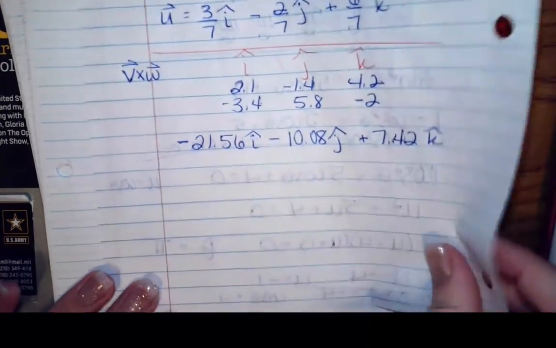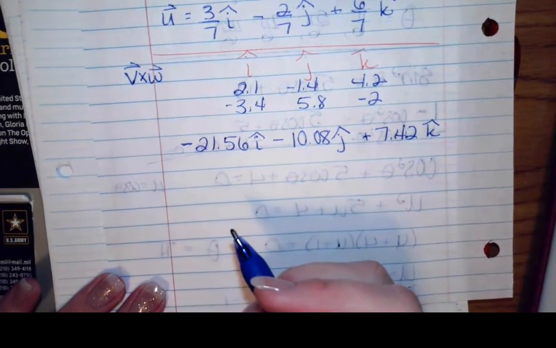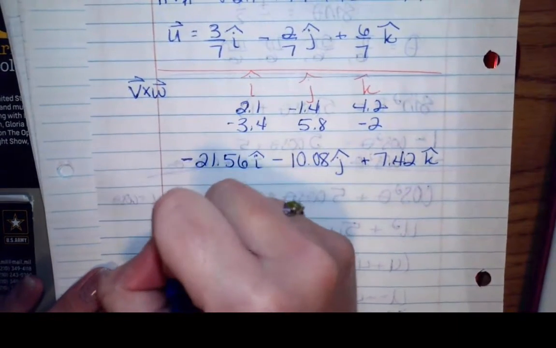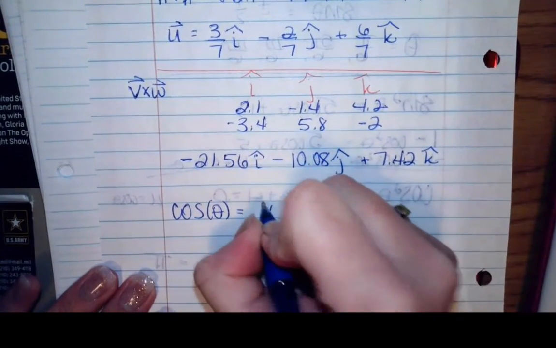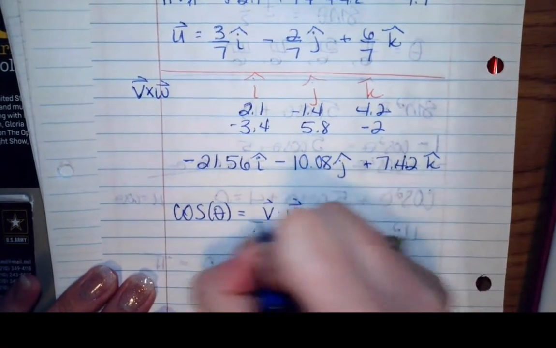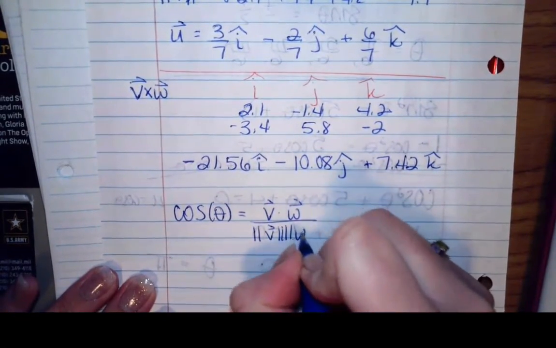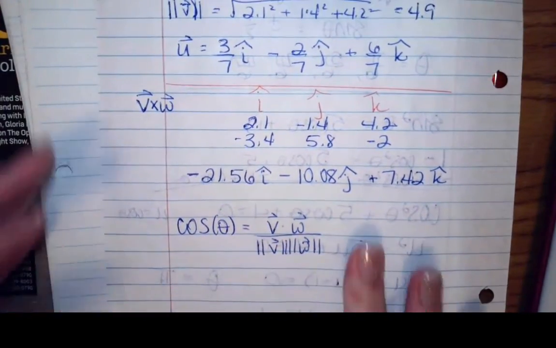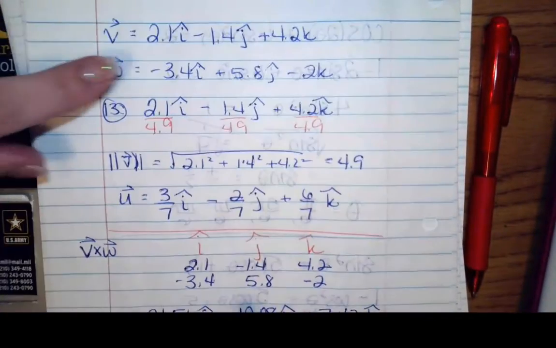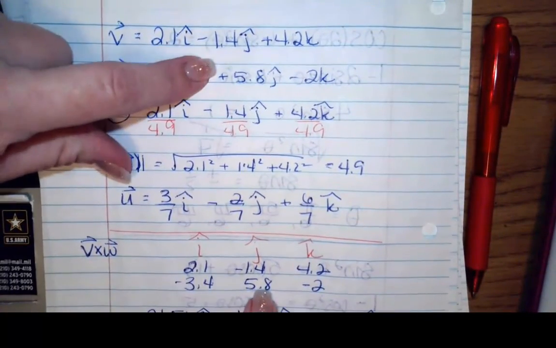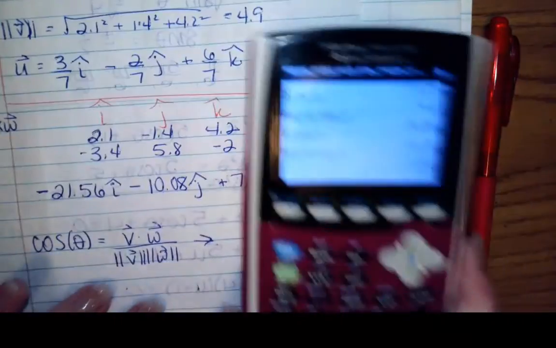All right, finally, I want to find the angle between v and w. The angle between v and w is found by the cosine of theta is the dot product between the two divided by the product of their magnitudes. And then I'm going to take the arc cosine of both sides. It's going to be easier for me to just multiply these together, and these together, and add them all up.